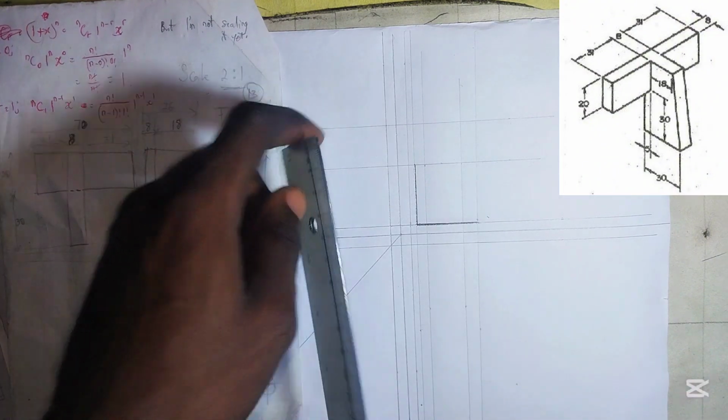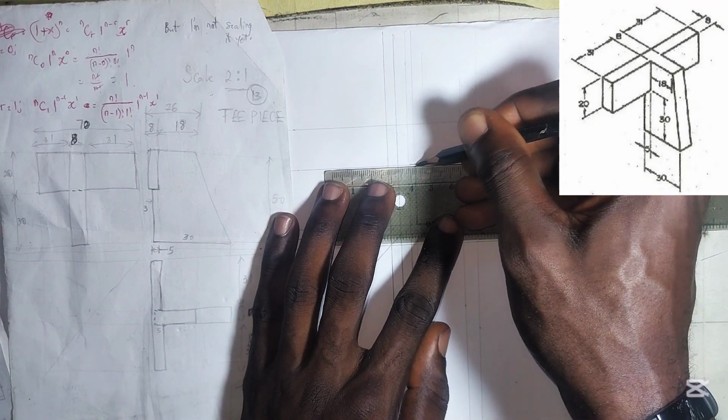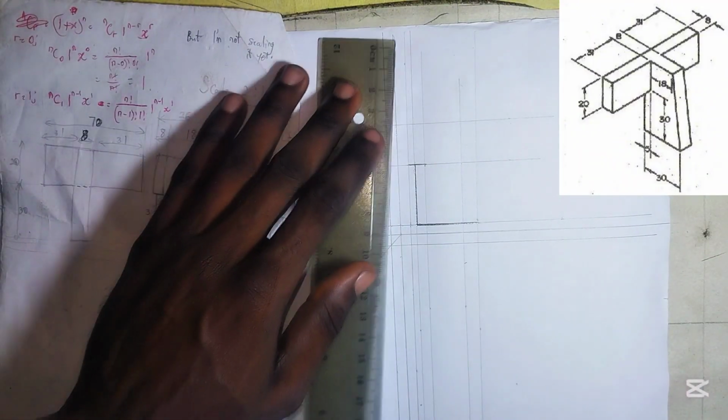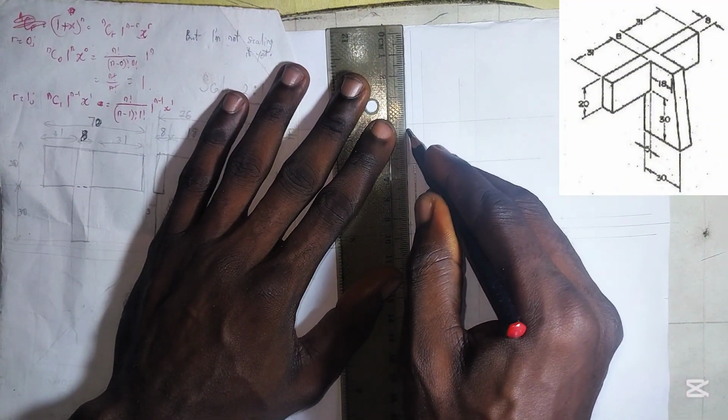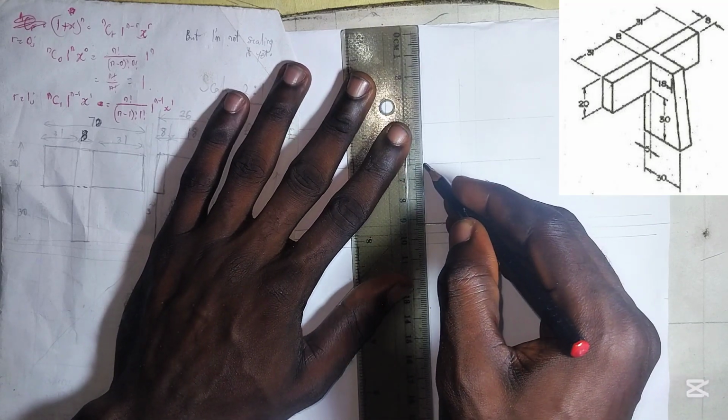All right. So after this one, then I will join this together. This is my 0.8. That's from here to here. Then I will take this upward.